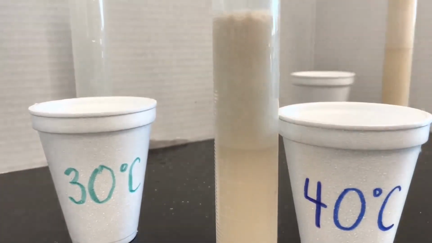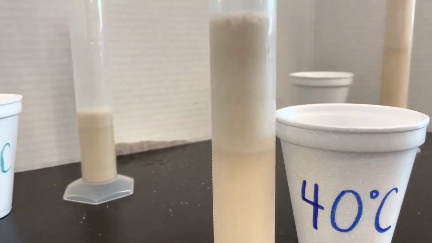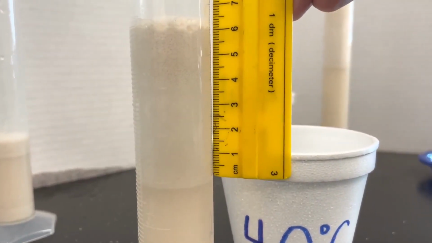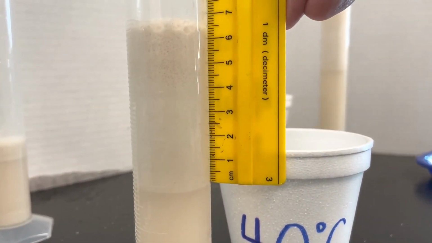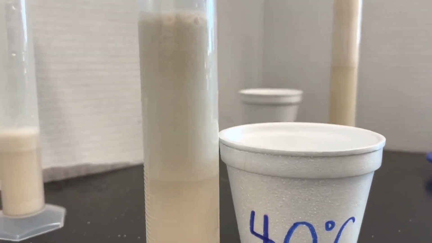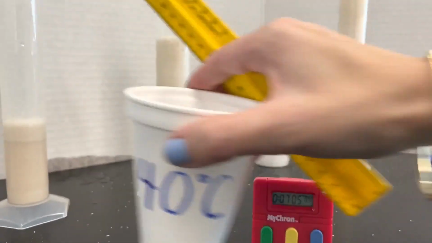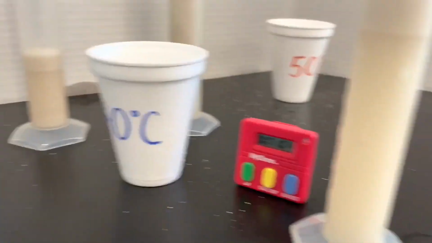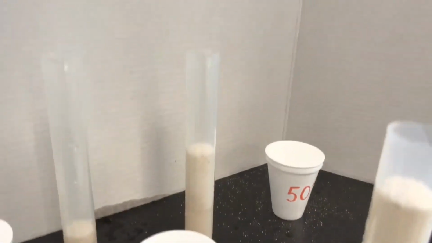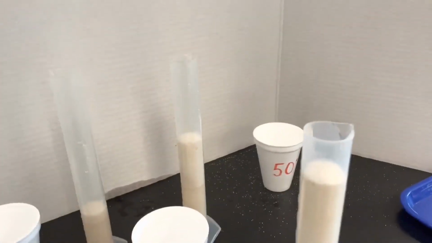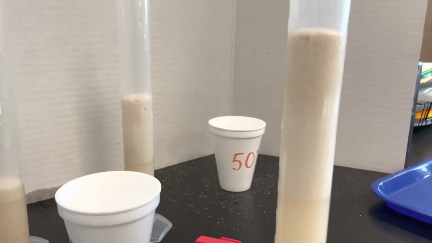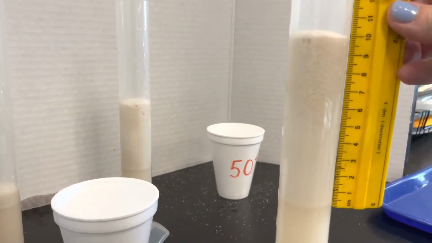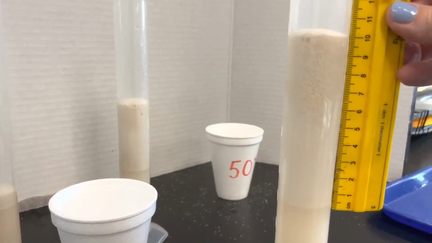How much is the white foam on top? And 50. How much is the foam?